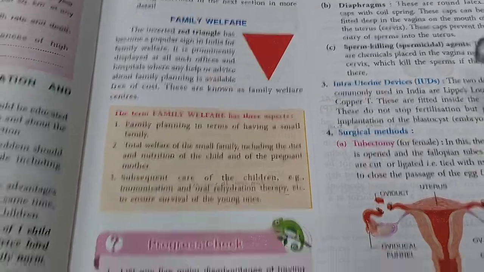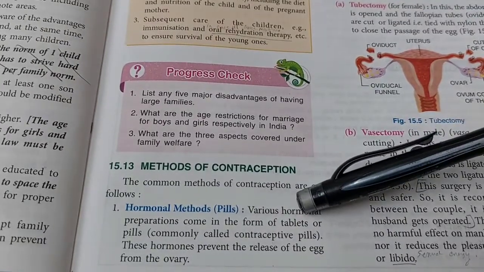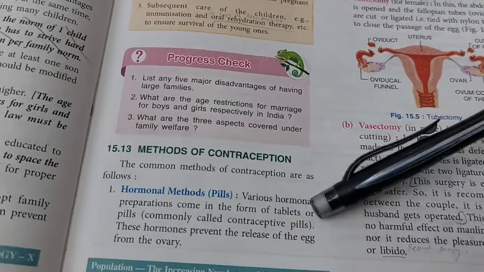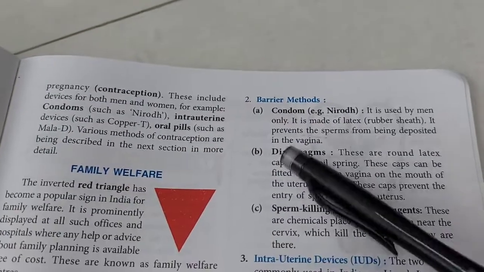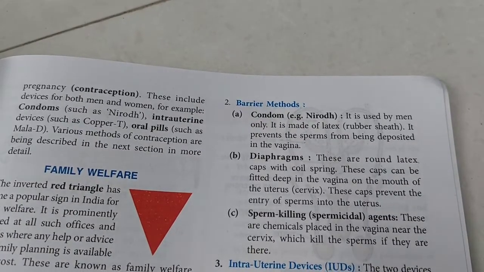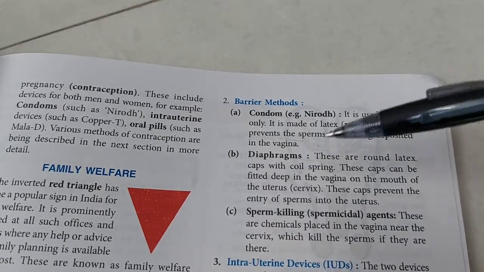Now, methods of contraception. Hormonal pills. They are low dose pills. They prevent the release of eggs from the ovary. They are pretty safe. Barrier methods like condoms, which are worn on the penis so that the sperms don't enter the vagina. It's made up of rubber. We can have female condoms as well.